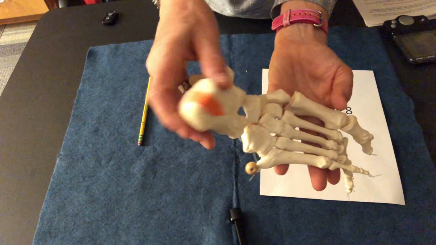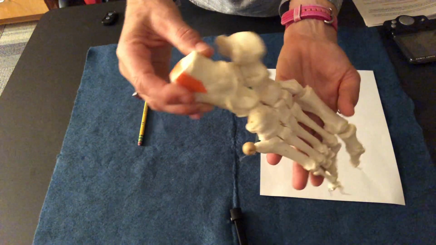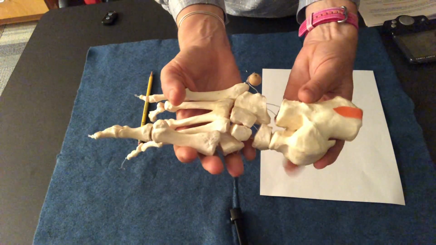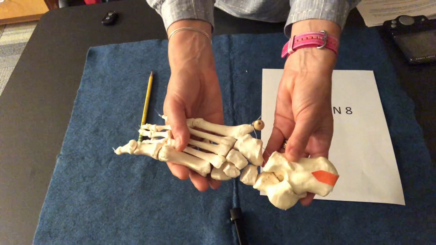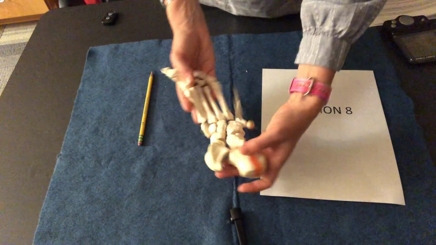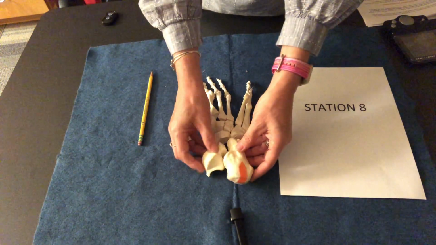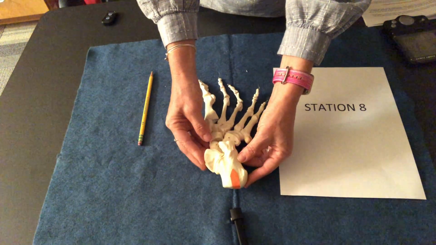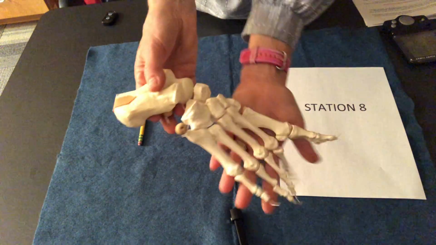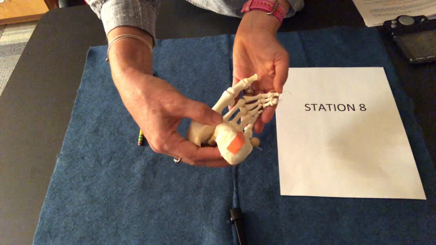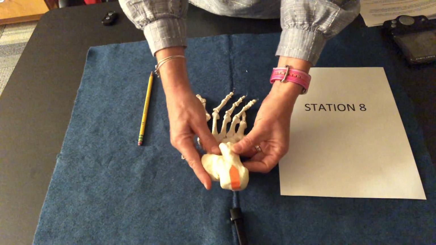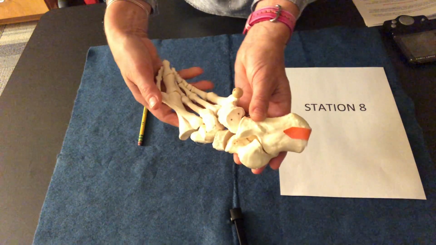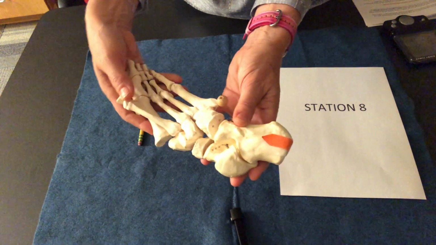So this bone here, not this. This is for station 8.